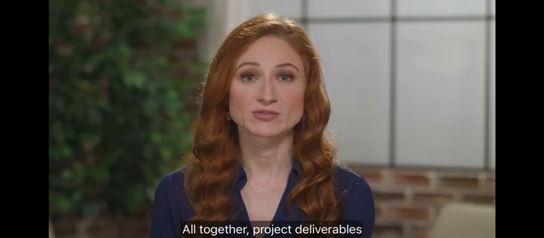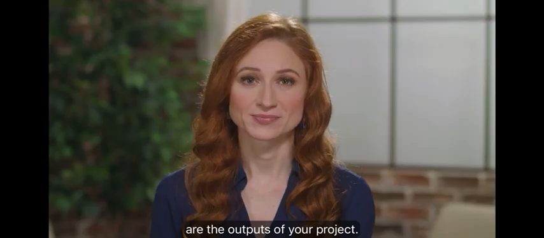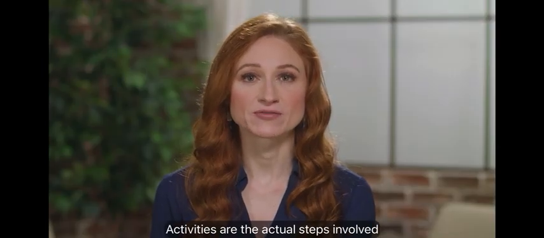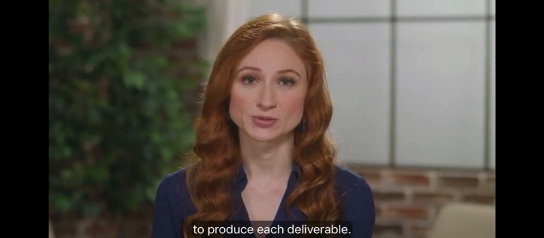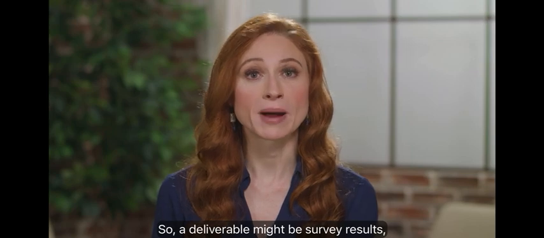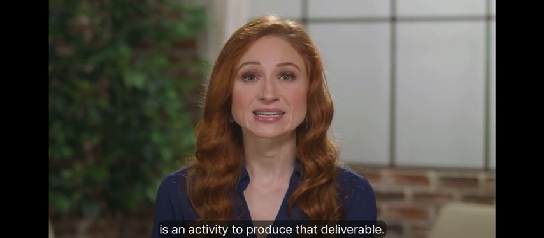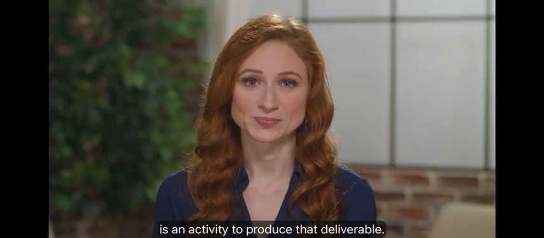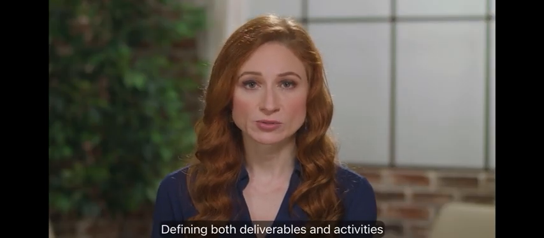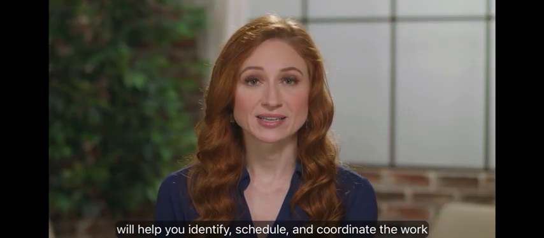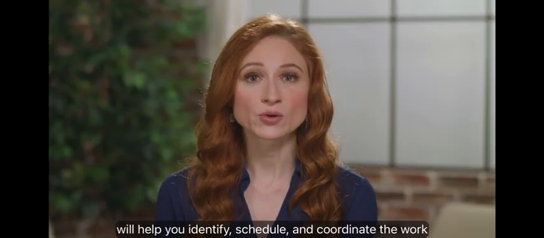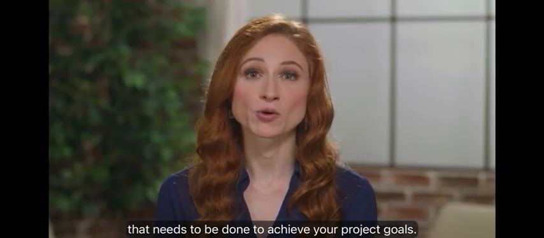Altogether, project deliverables are the outputs of your project. Activities are the actual steps involved to produce each deliverable. So, a deliverable might be survey results, whereas writing the survey questions is an activity to produce that deliverable. Defining both deliverables and activities will help you identify, schedule, and coordinate the work that needs to be done to achieve your project goals.